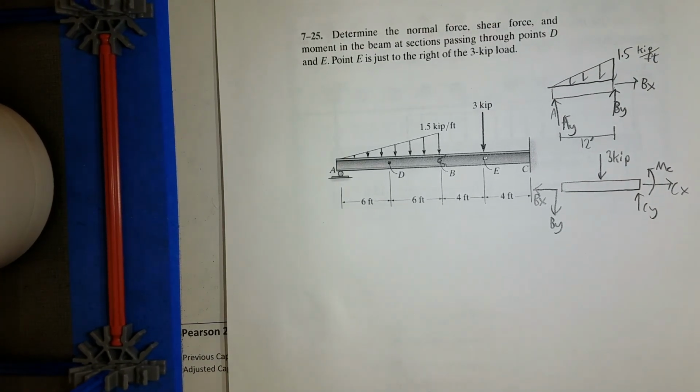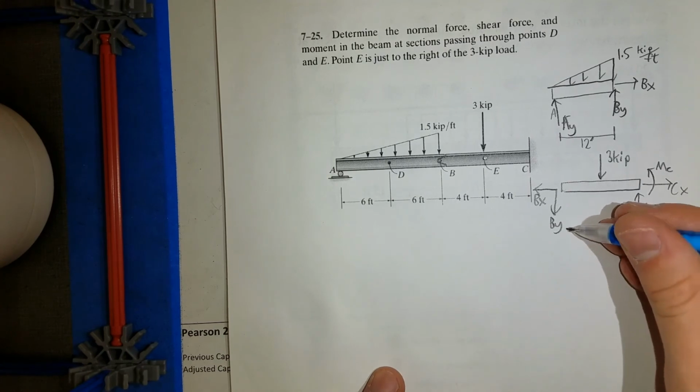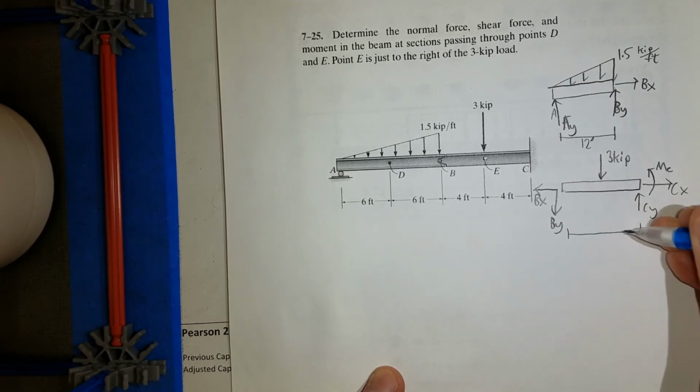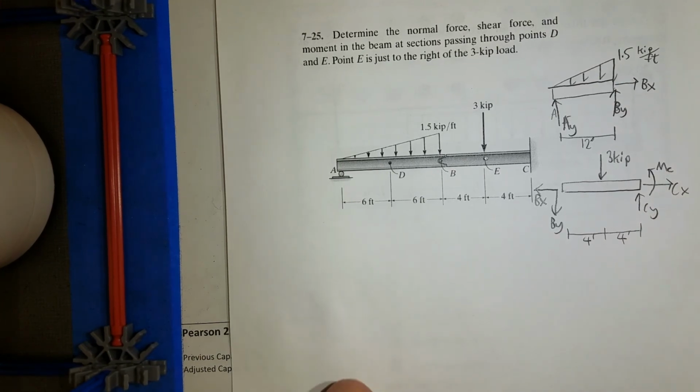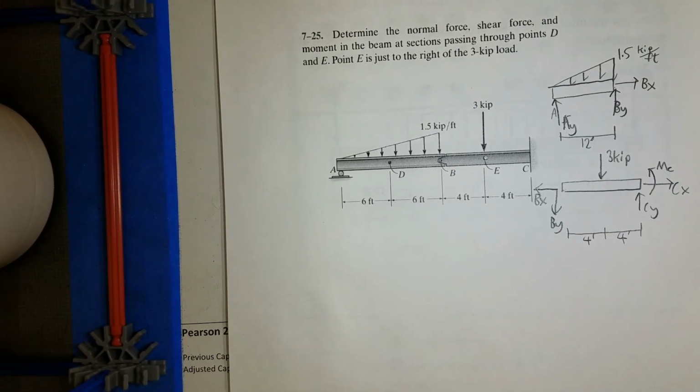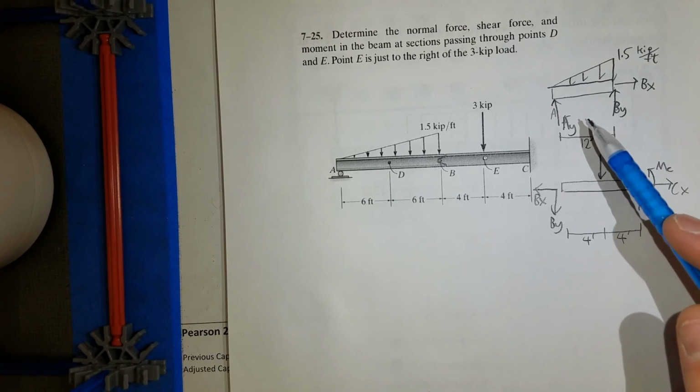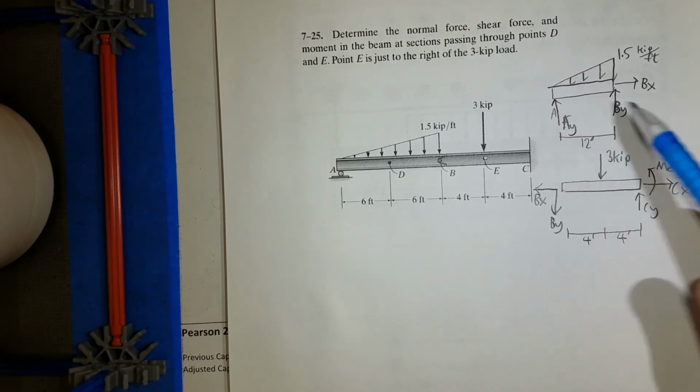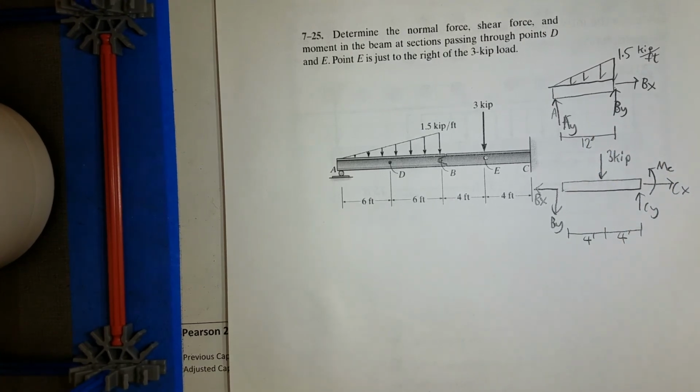So does anybody have any questions about these so far? Hopefully they're pretty straightforward at this point. I'll go ahead and draw in the dimensions here as well. We've got 4 feet and 4 feet for that one. So now we want to solve for what AY is and then what all the reactions at C are.